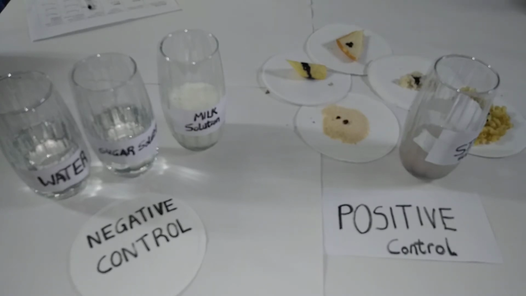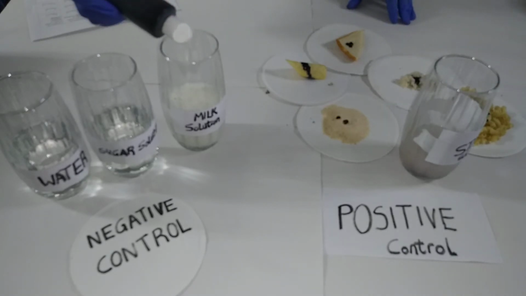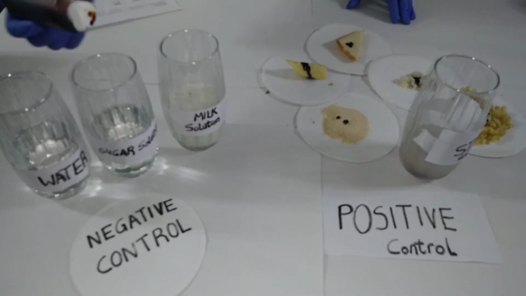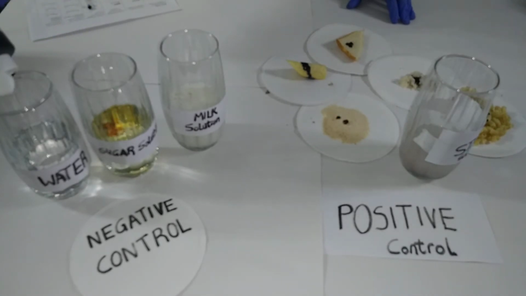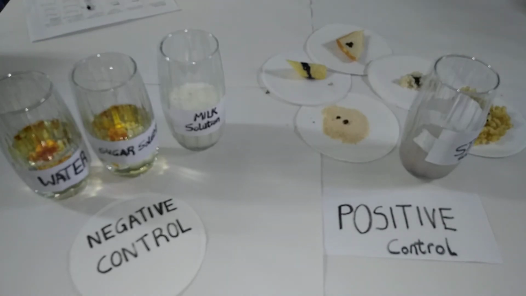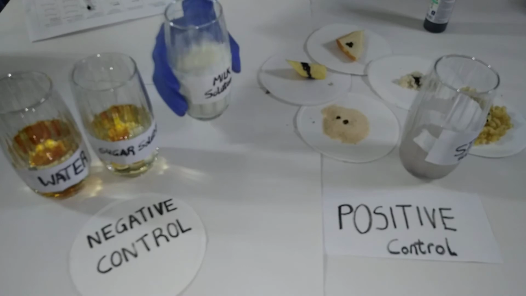So for the negative control, let's add a few drops of iodine and see if there will be a color change, which will result in a false positive. Let's see.